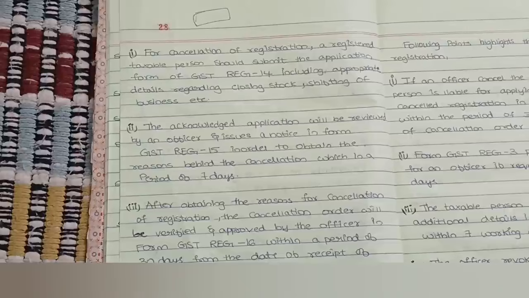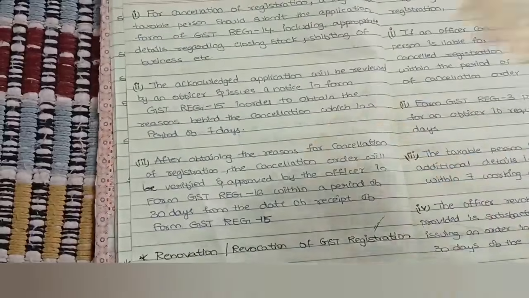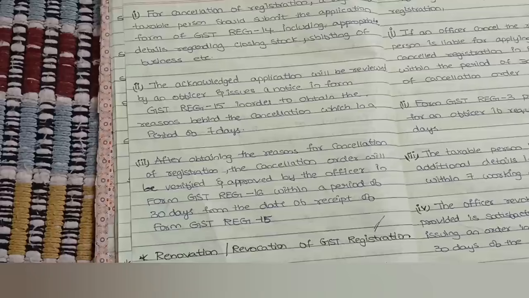Within 7 days he will send a registration 15 form. He will ask what the reasons are for your cancellation of registration. Within 7 days after receiving that, after obtaining the reasons, the cancellation order is verified and approved by the officer, and within 30 days, under registration 16, your registration will be cancelled.